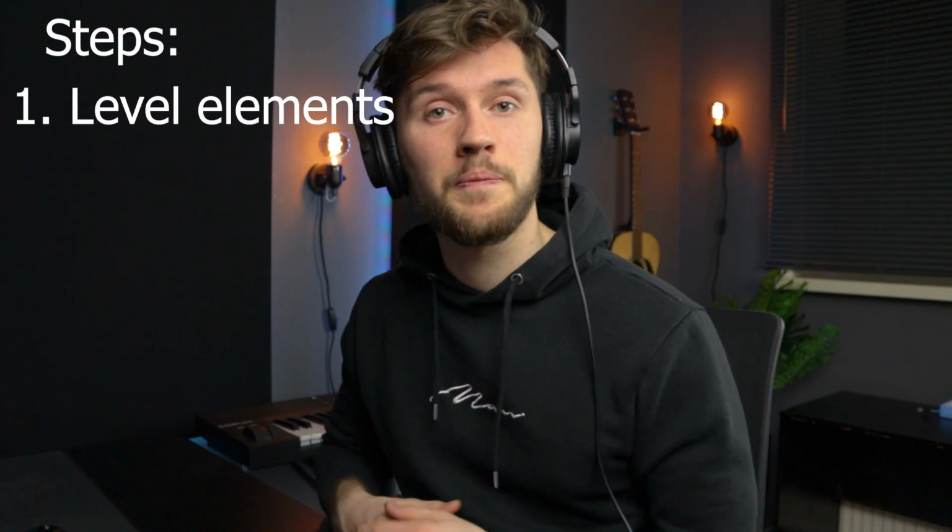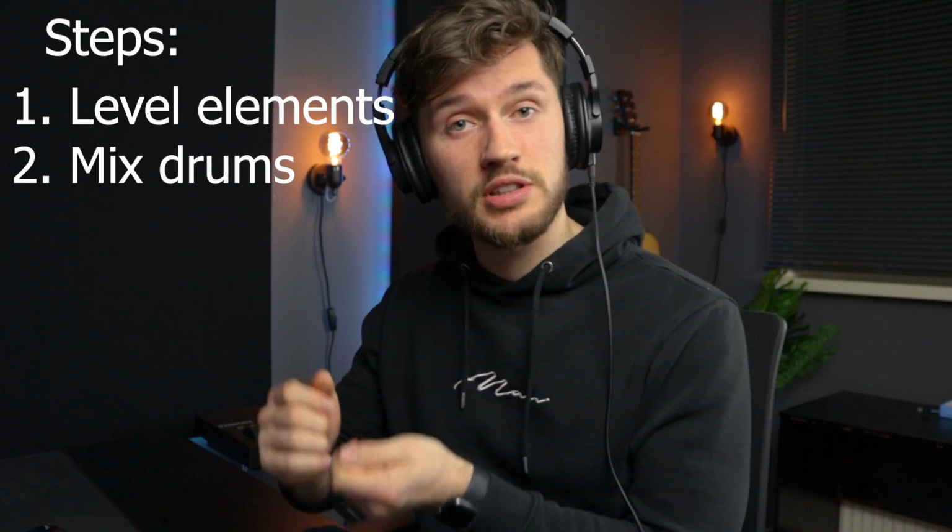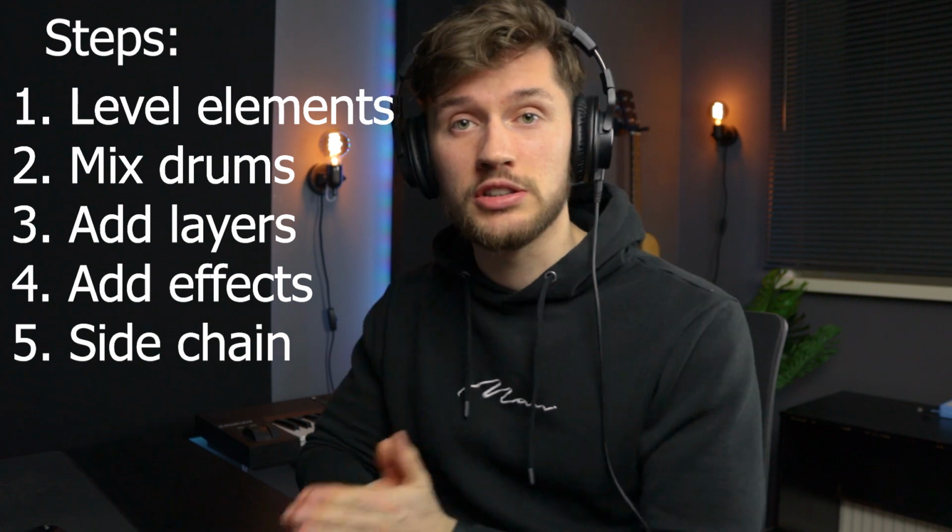If you're mixing and mastering your music, I will recommend the following steps. First, level all the elements when you're creating the beat. After that, mix your drums, so just solo them and mix them separately. Afterwards, add some more layers of your melody, then add some effects or other elements, and then we're going to add some mixing things like sidechaining, and then we're going to use some mastering tools.